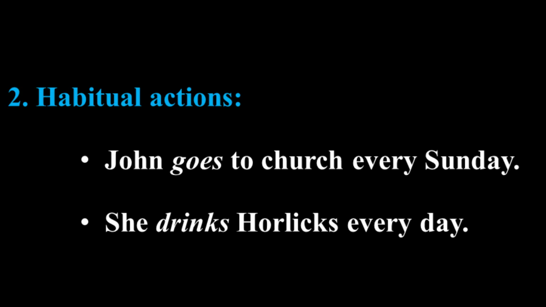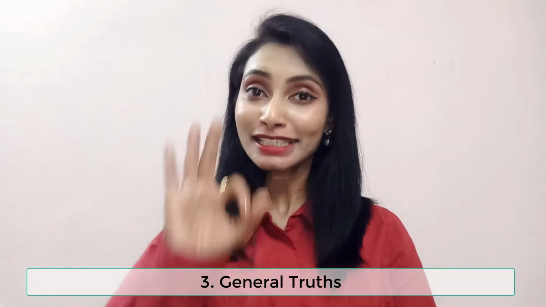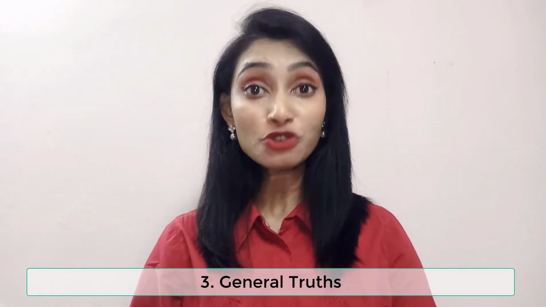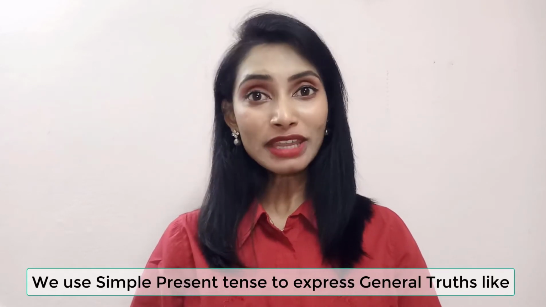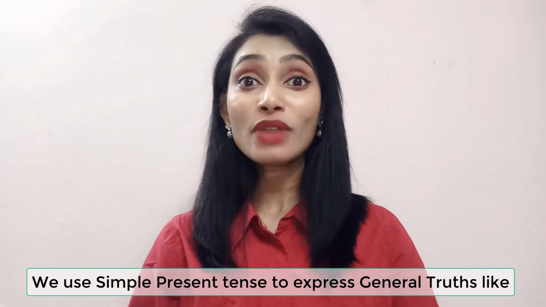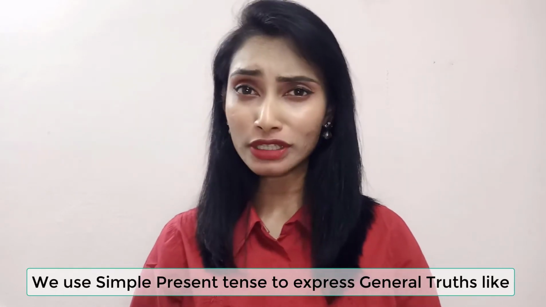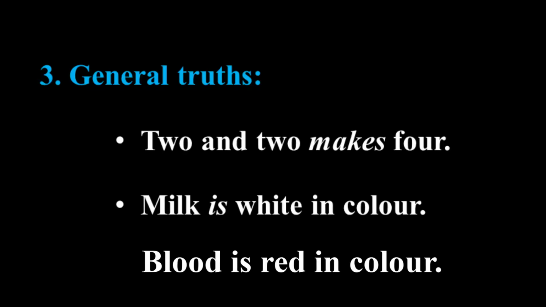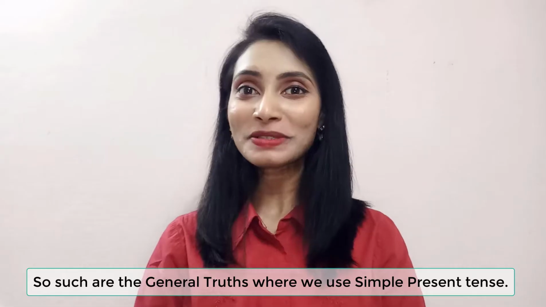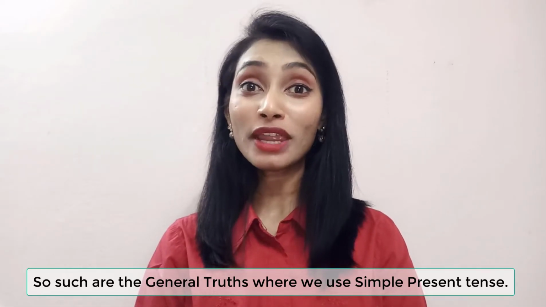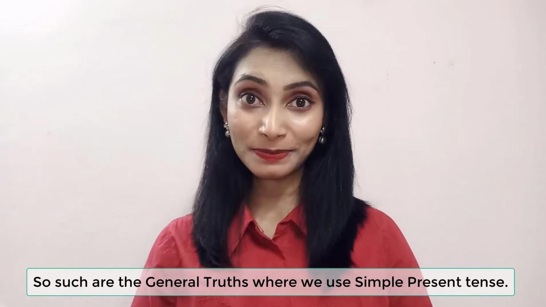It can also be taken as daily actions. Third one, general truths. We use simple present tense to express general truths like 2 and 2 makes 4. Milk is white in color. Blood is red in color. So such are the general truths where we use simple present tense.